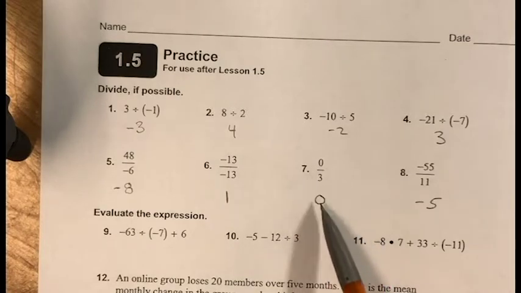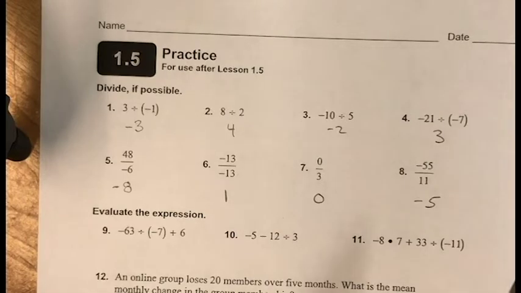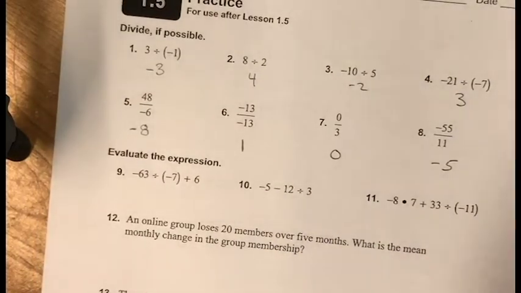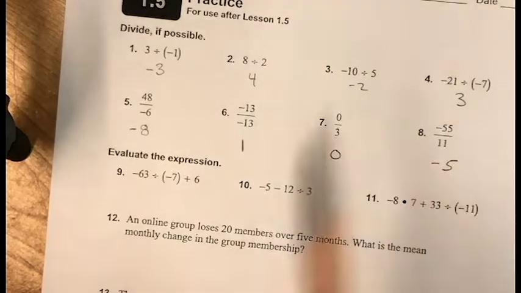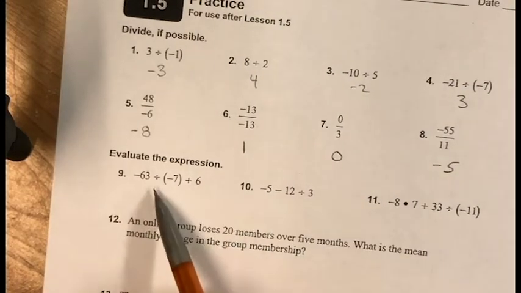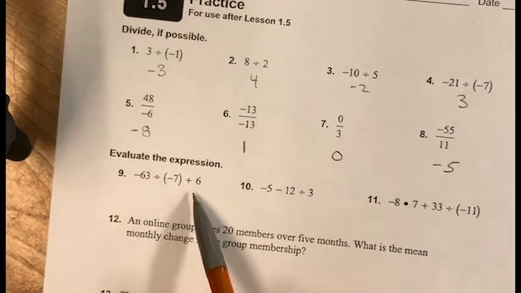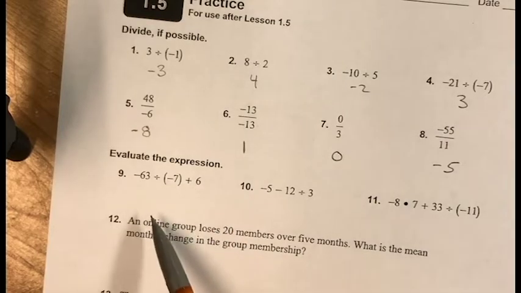0 divided by a number is always 0. All right, so let's look at 9. So now we're getting back to the PEMDAS rules, because look at what we have here. We have division and we have addition. So we need to follow PEMDAS.